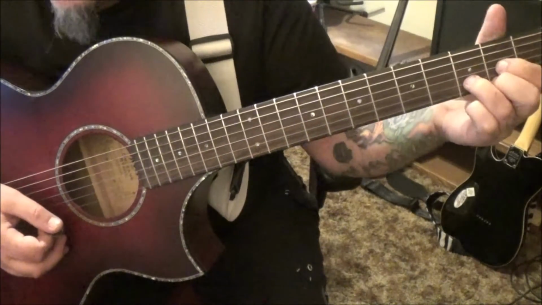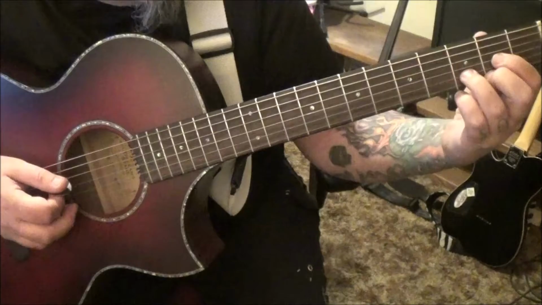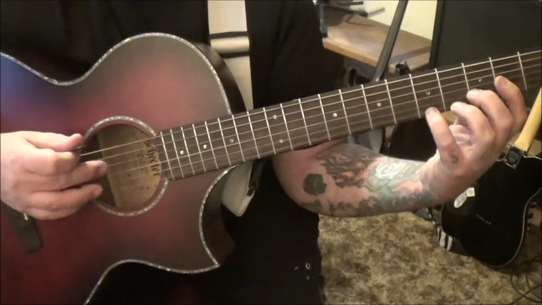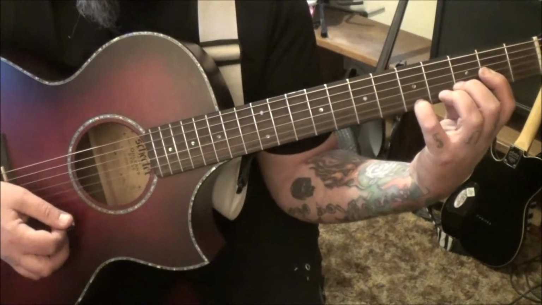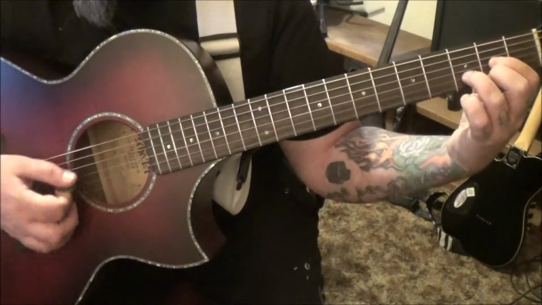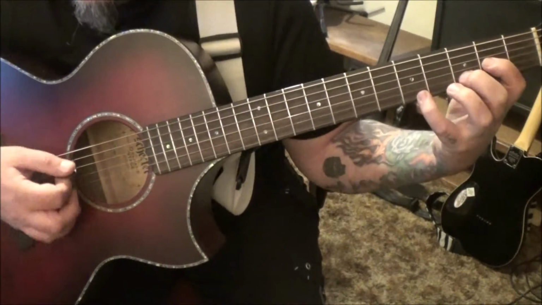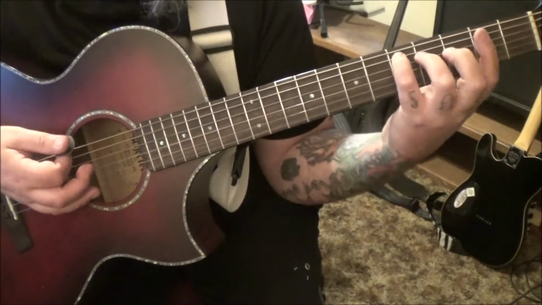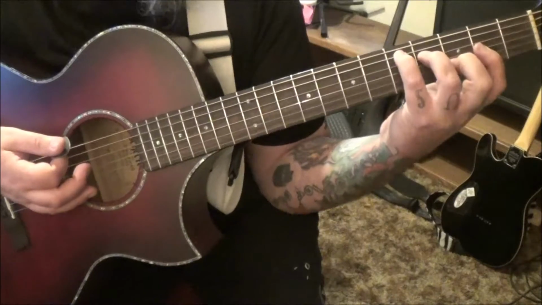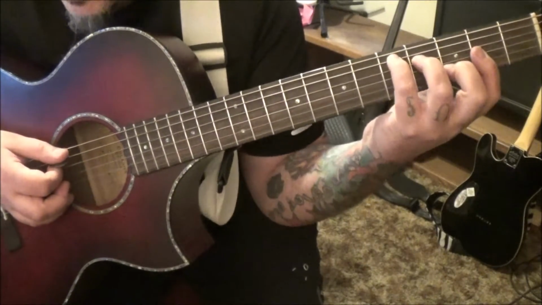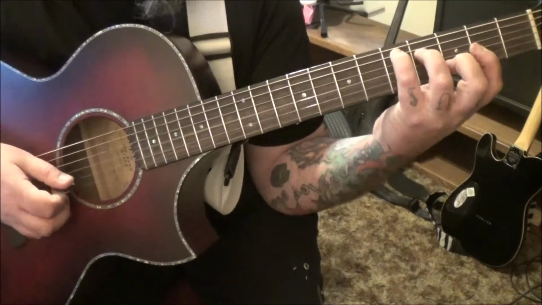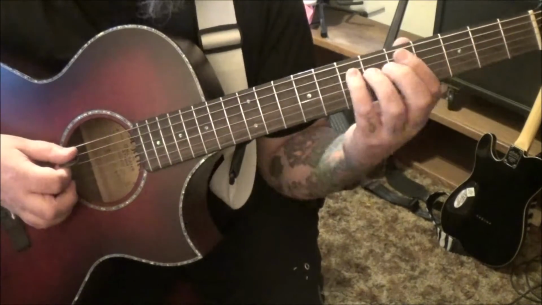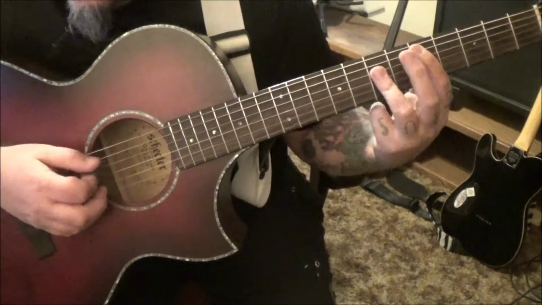And then a little bit higher inversion here, I like this. We're going to go 2G, 3B, and 5 on the high E with the open D string in there. So we have 5A, 4D, 2G, 3B, 2E, my bad. 5, 4, 2, 3, 2. That's another D major. 5A, barred 7th fret, D, G, and B.